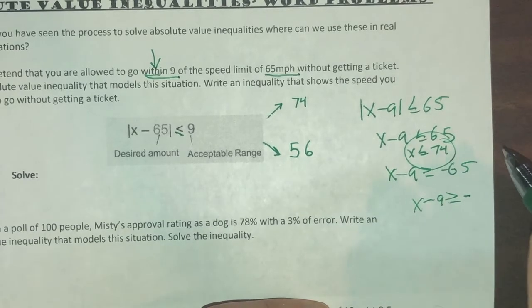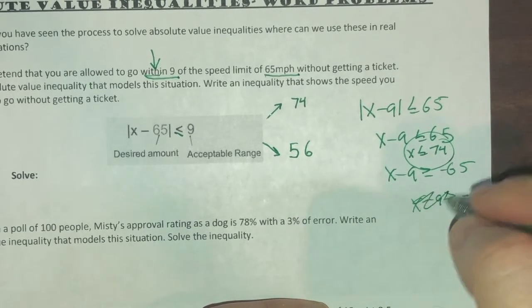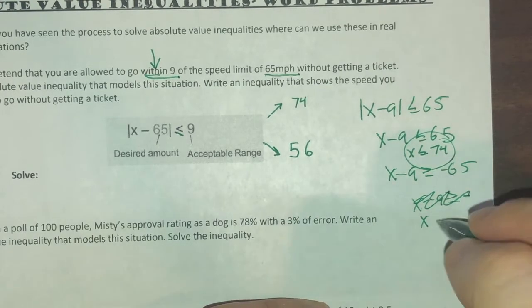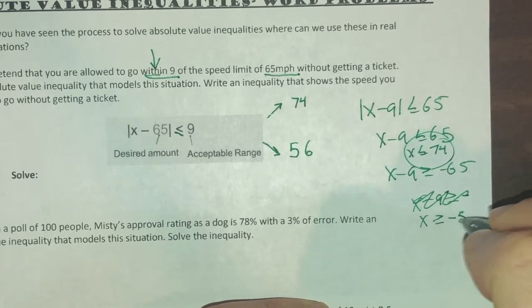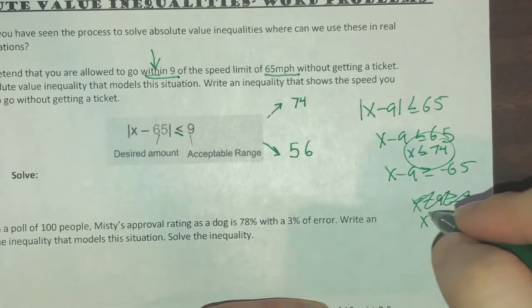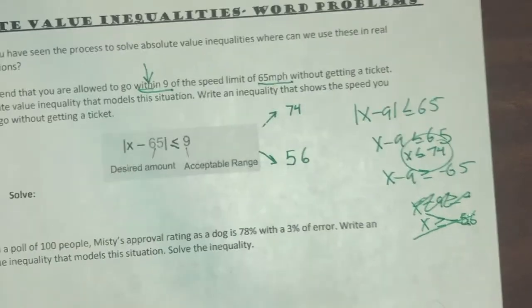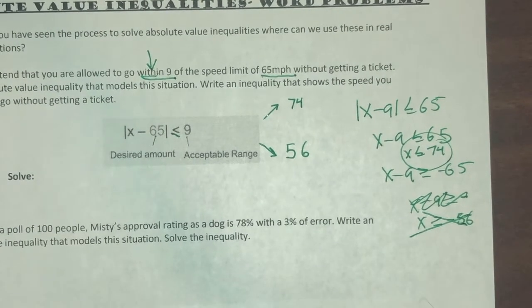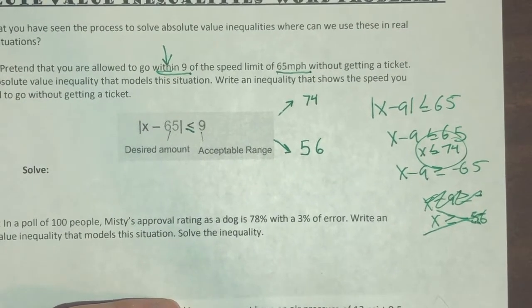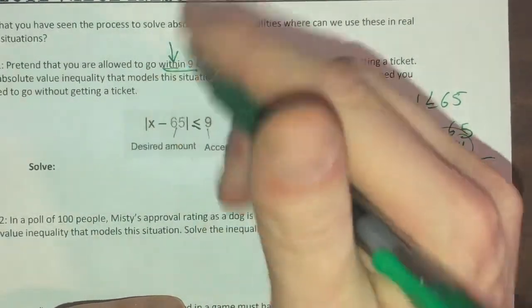So if I add 9 to negative 65, I'd be at negative 56. Negative 56, not positive 56. That doesn't make sense. How could you be going negative 56 miles an hour? So that's what you're going to get. You're going to get answers that don't work, and you're probably going to get answers that don't even make sense. Let's see the ones that do make sense.